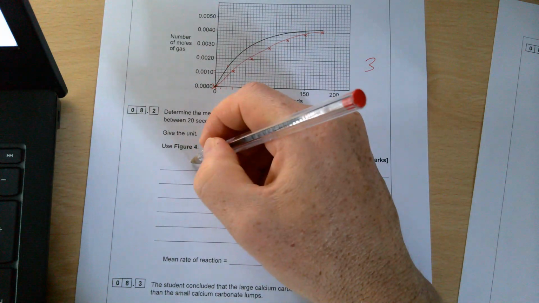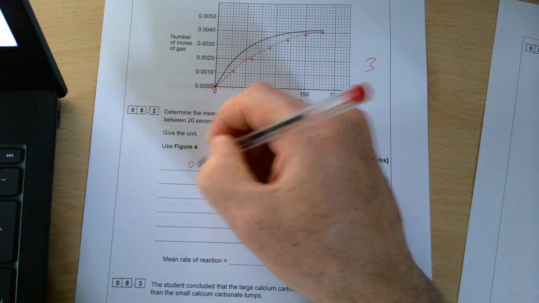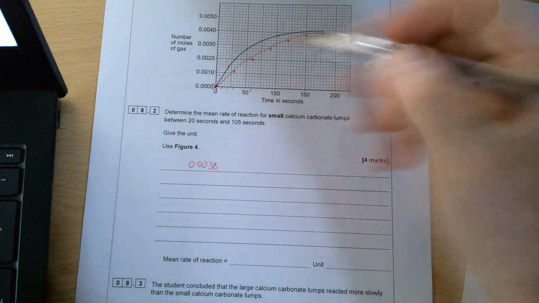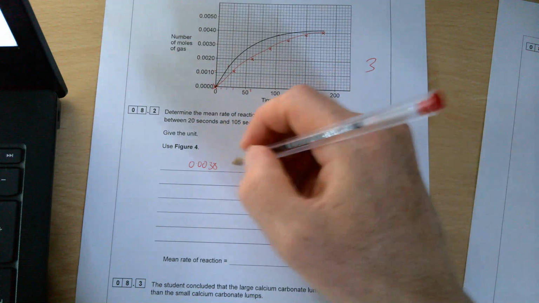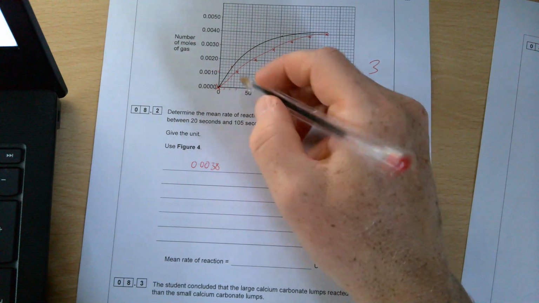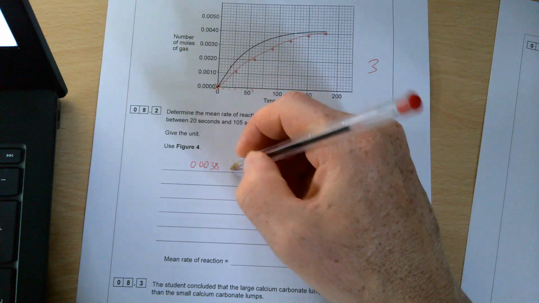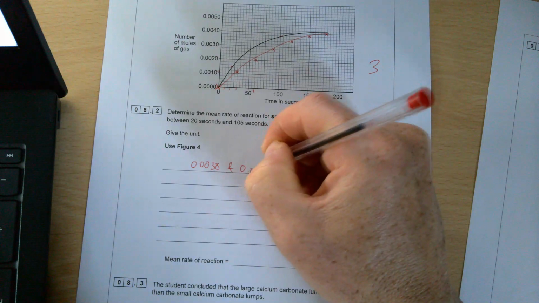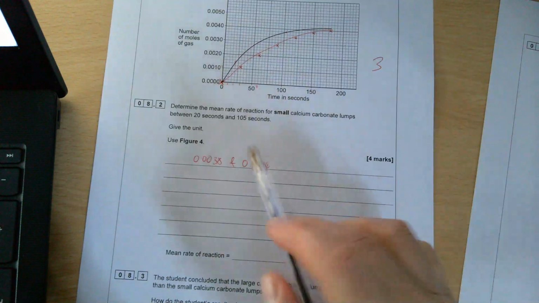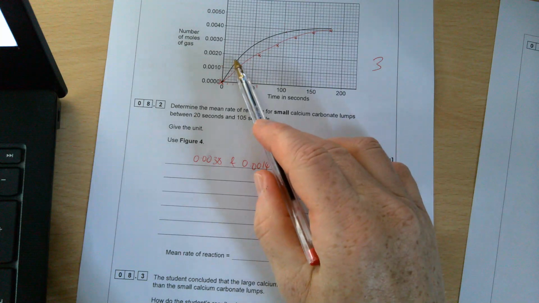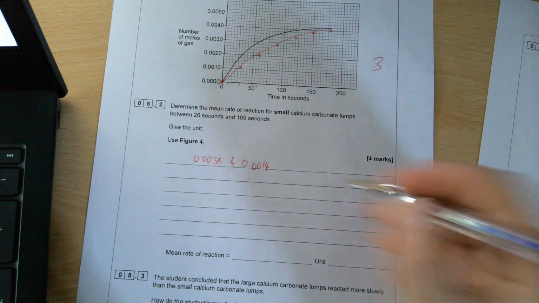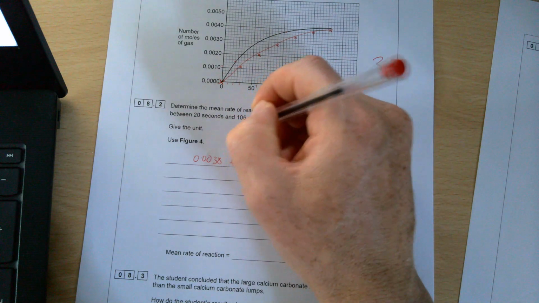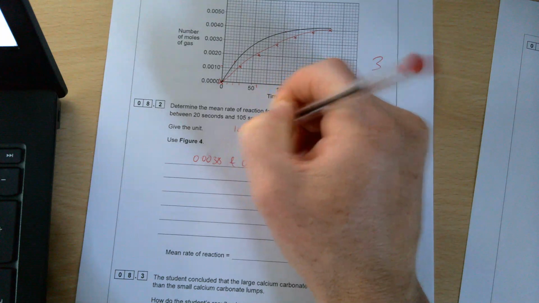So you get a mark for identifying that that's 0.0038, that's the top value here, or wherever it was I just pointed to, and 0.0014 for that one. So you get 0.0038 and 0.0014. So that's how much gas has been released at those 2 different time points, and the change of time is obviously 105 take away 20.